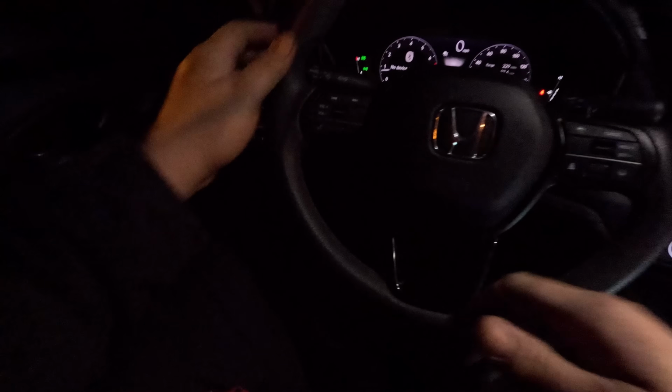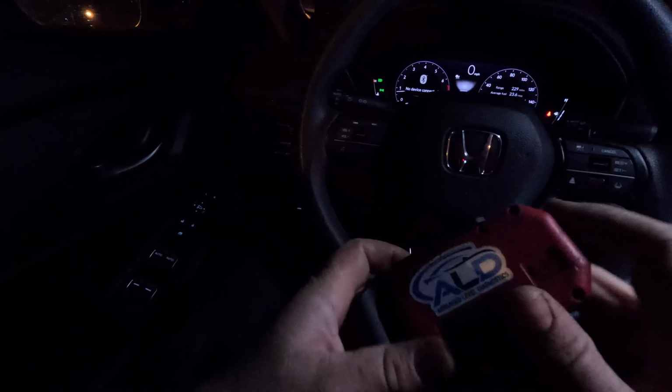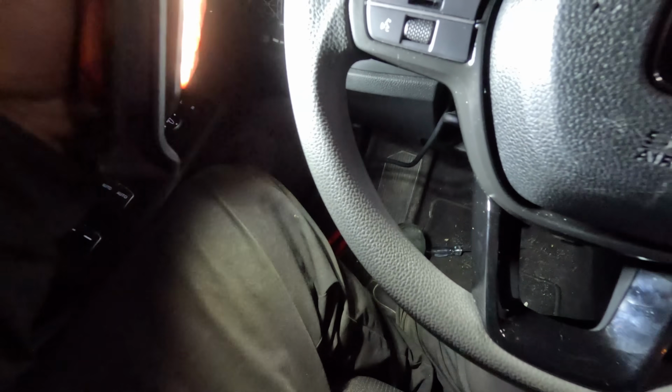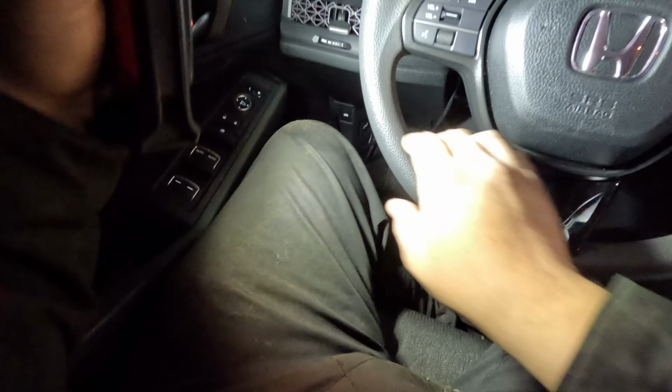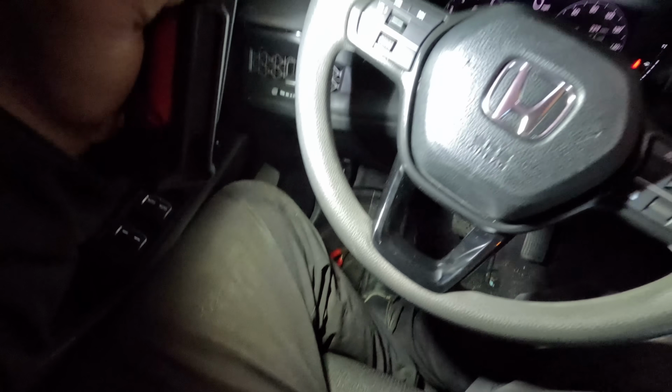Alright. So we got a clear tree. So all it was, was a blown fuse for the SRS unit. I'm not going to go too deep into it because these cars, whatever the reason is, whether they're not under warranty, is the same reason why I'm not going to look into the fuse.